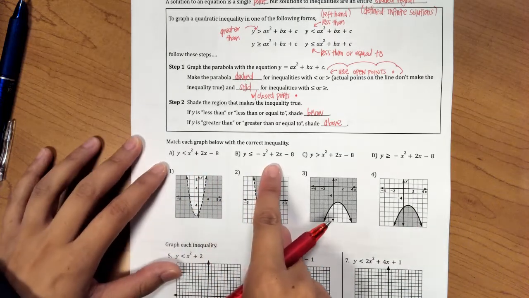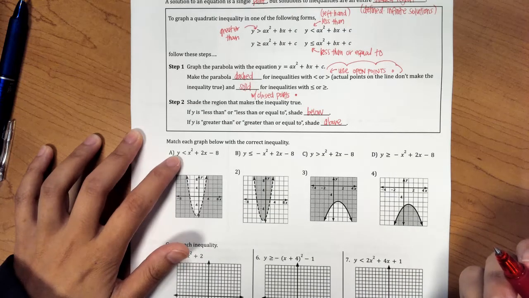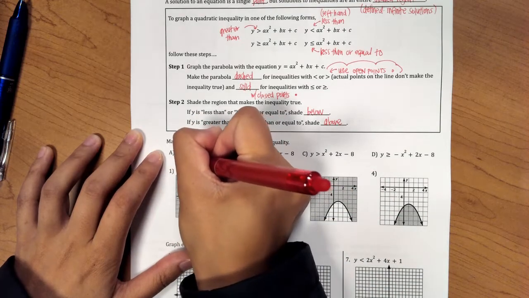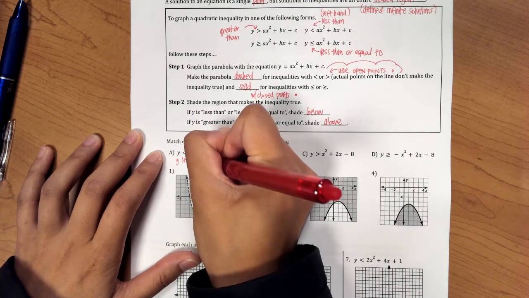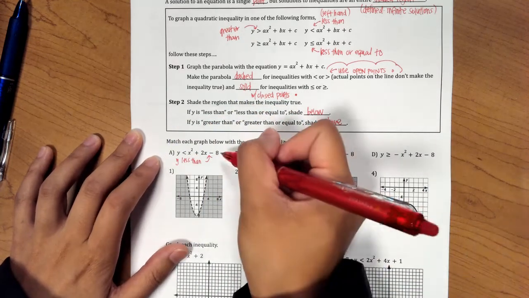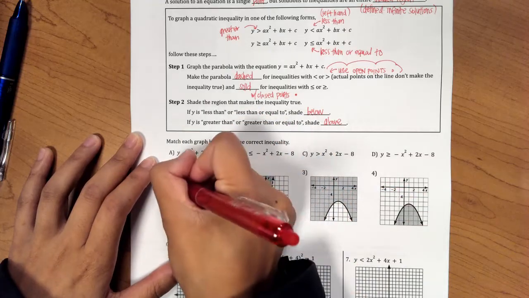Here, we are going to notice that this is y is less than this line. So the solutions we want are all the y values less than this line. So that's this one right here.